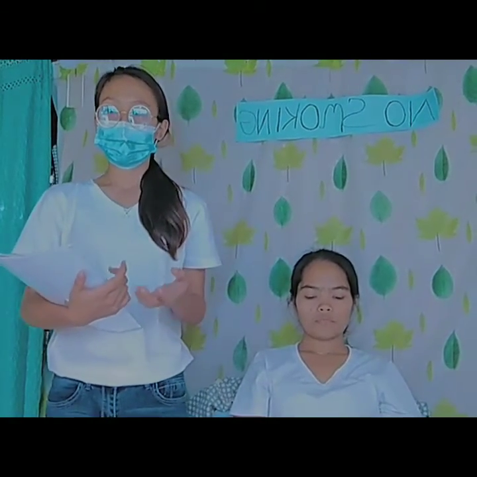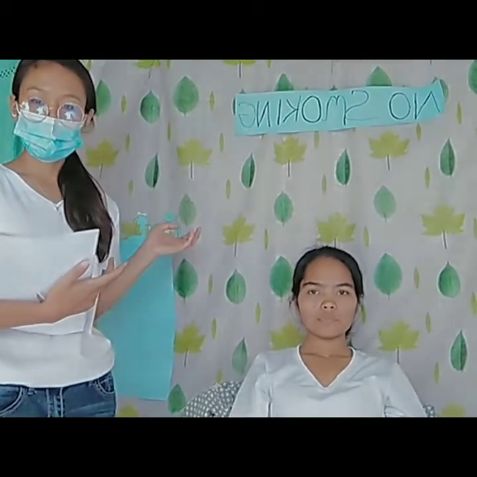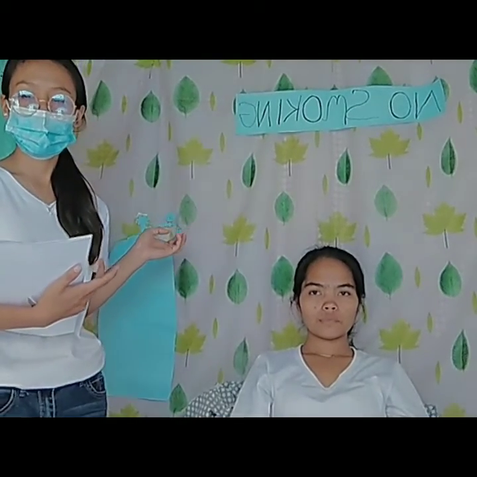So here we have our tank, where the oxygen is stored. We have our humidifier to prevent the nasal cavity from drying out, as it humidifies the flow of the oxygen.